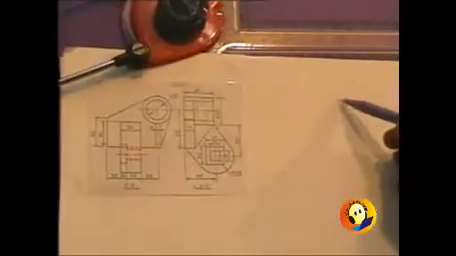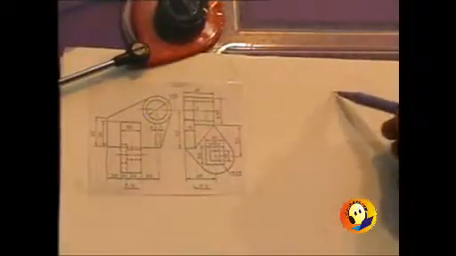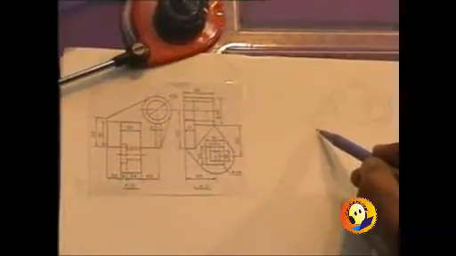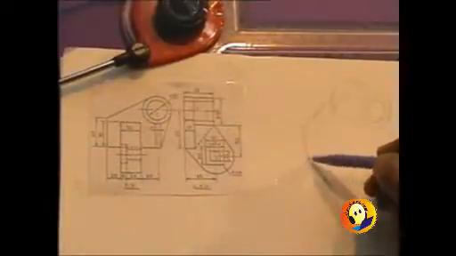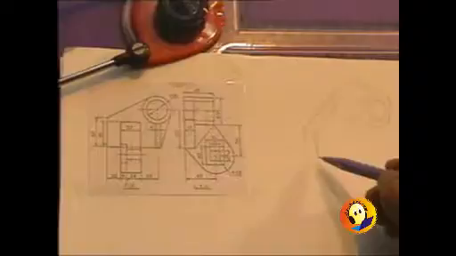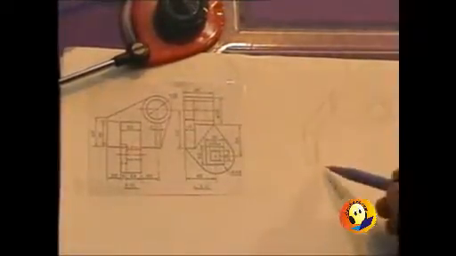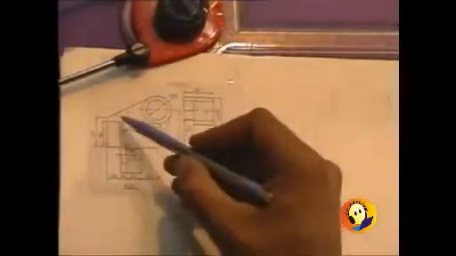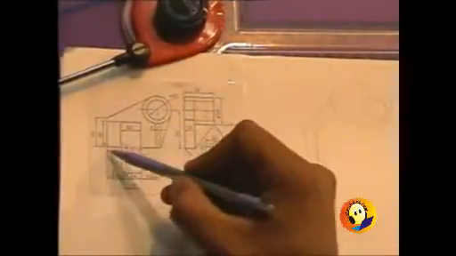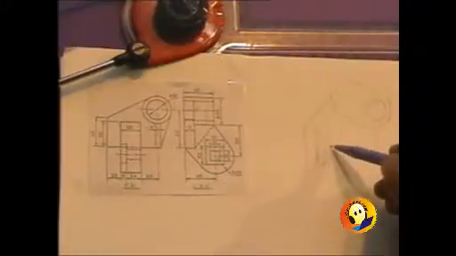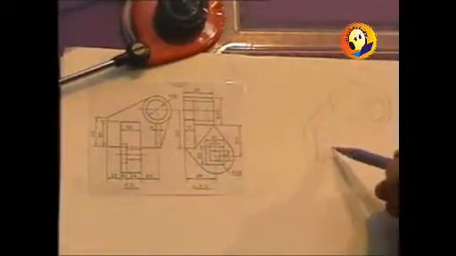Then there is some tangent to this cylindrical portion, and after that there is a vertical part. So this much portion can be easily imagined. Then, this is related to this particular part and this part. Then this goes in slightly, and from there we have got a shape.